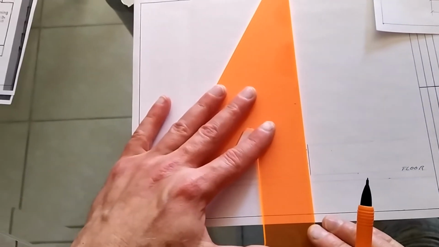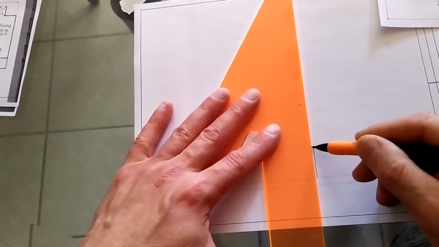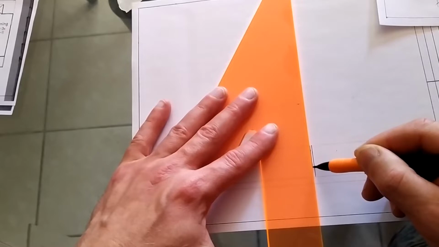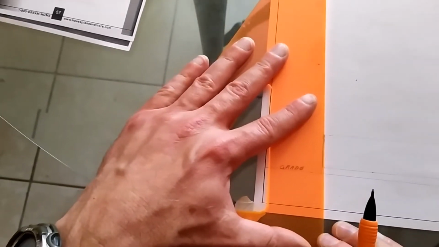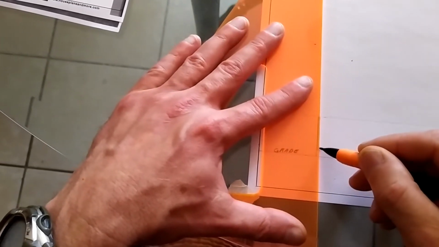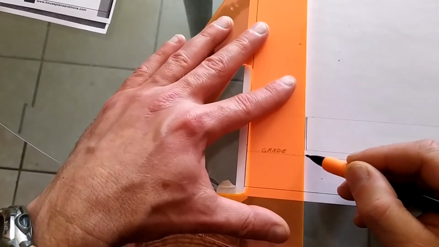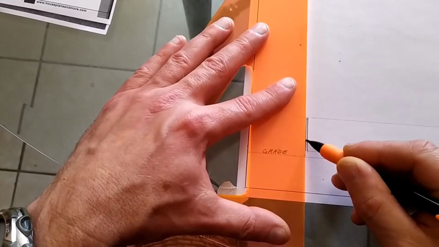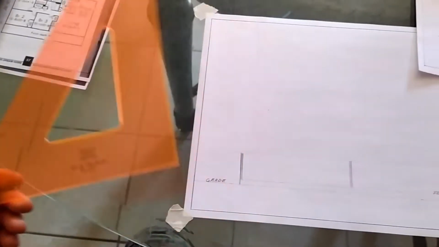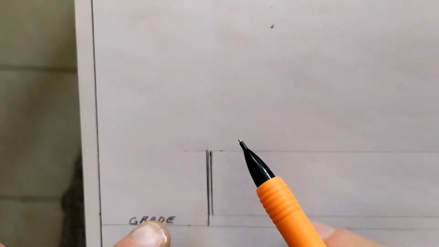Might as well make that parallel line again. Okay, good. Let me make sure this one's a little darker, in fact. Okay, pretty good. Now, let me kind of zoom in there.